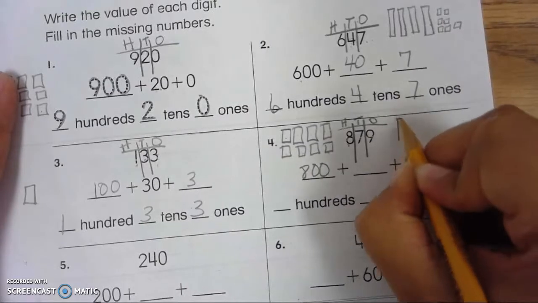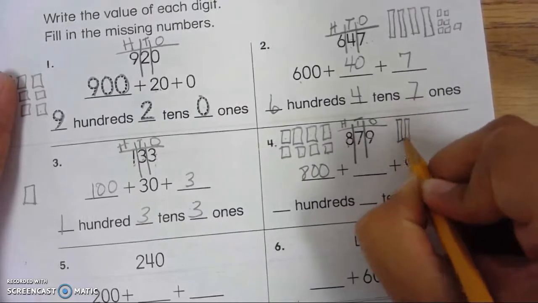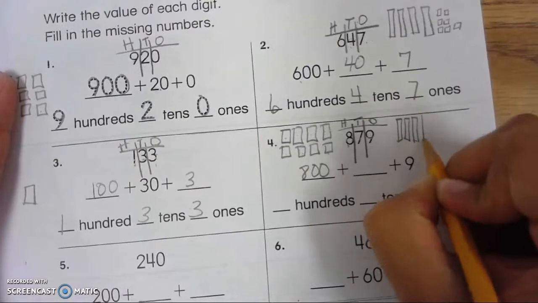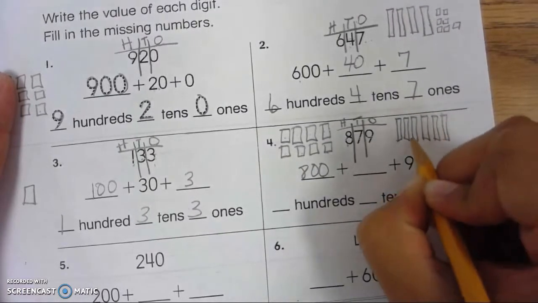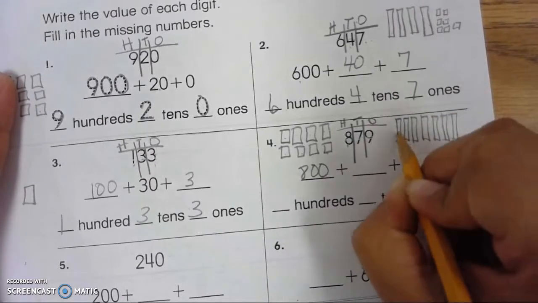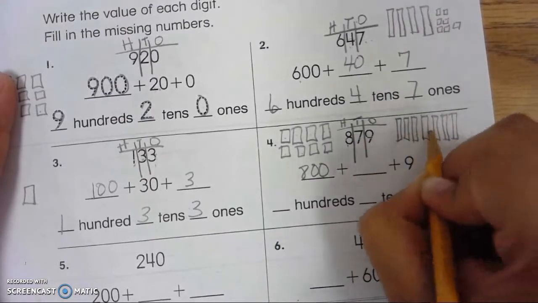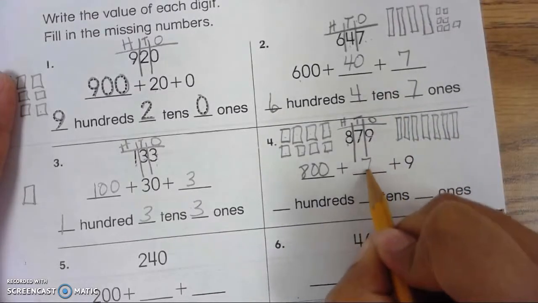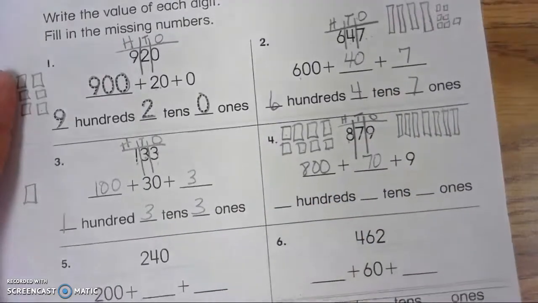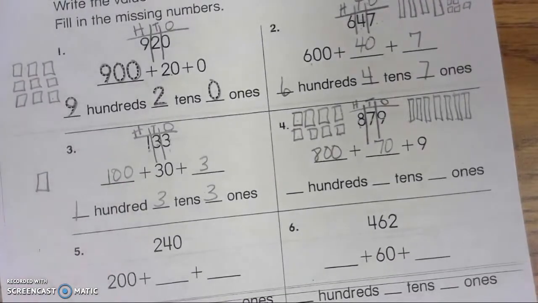But if I do my 7 tens, let's count 10, 20, 30, 40, 50, 60, 70. How many? 70. Very good. Now finish the blanks. Okay.